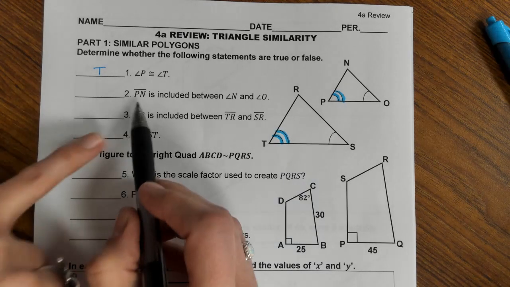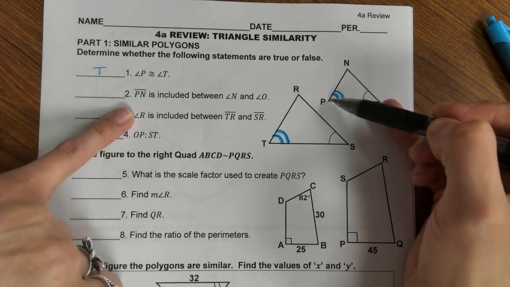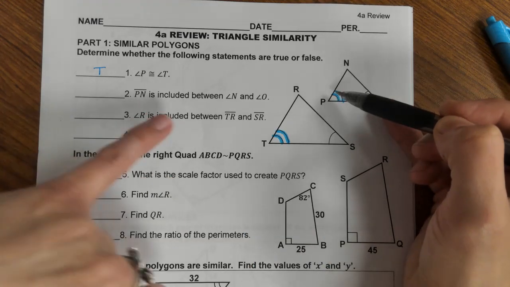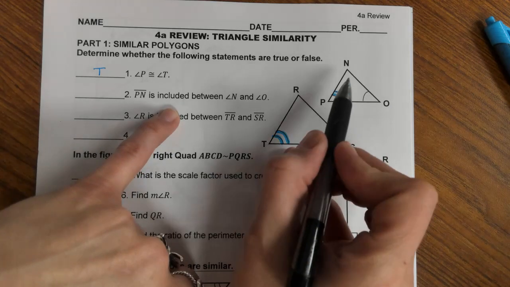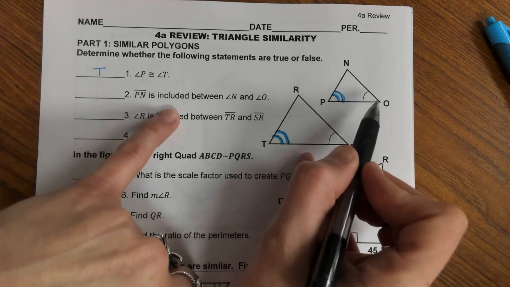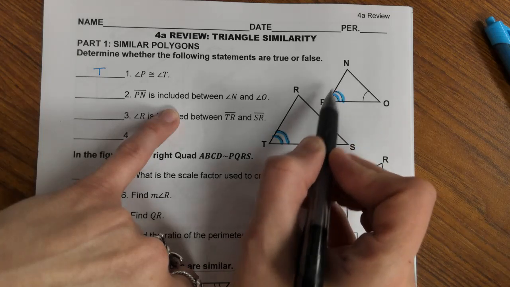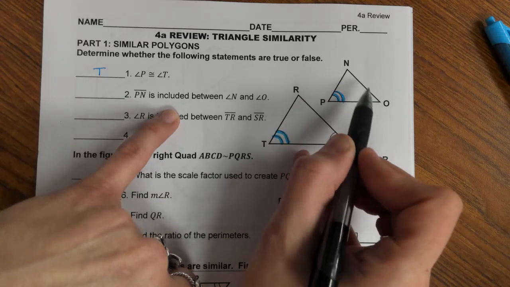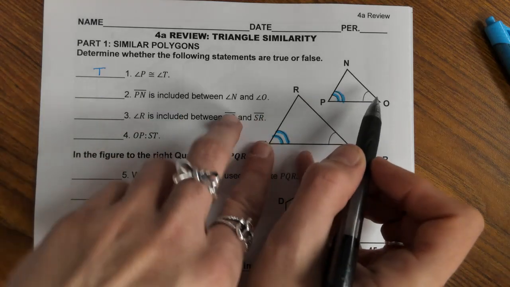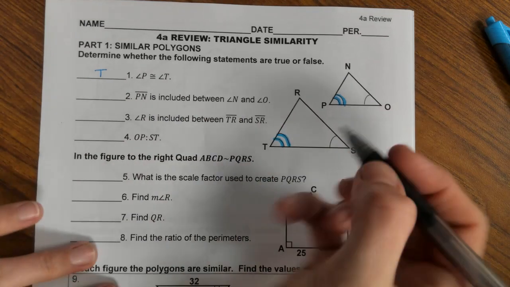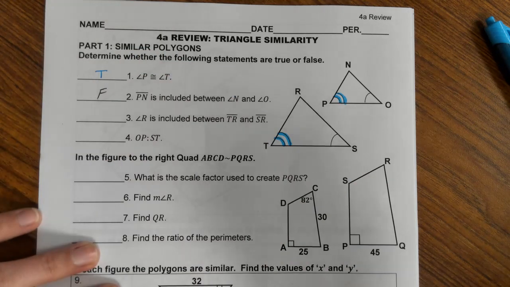Next, we're looking at segment PN. Segment PN is included between angle N and O. That means it's the line between this angle and this angle, which clearly it's not. It's over here. The segment that is included between N and O would be the segment between angles N and O. So this is false.